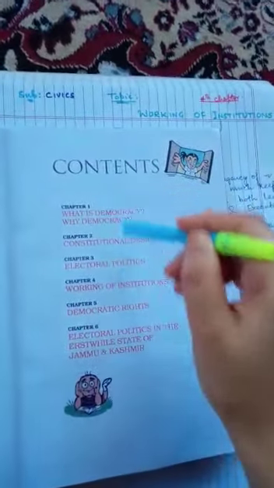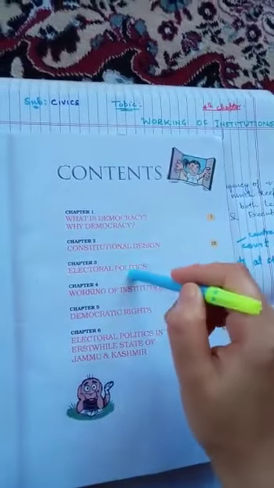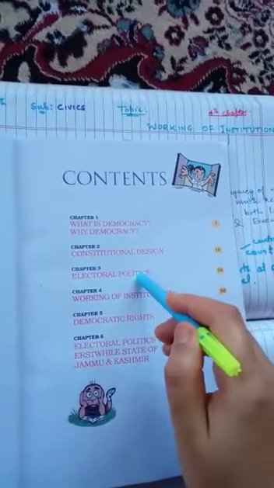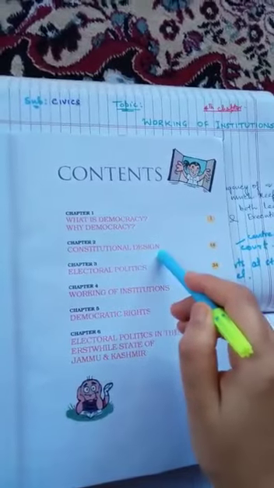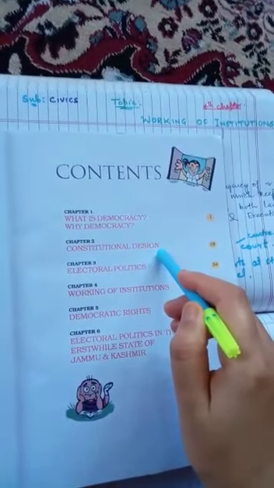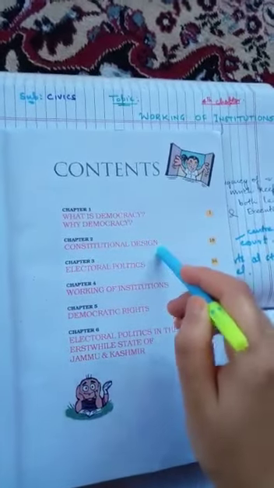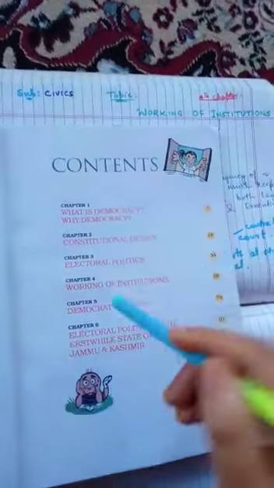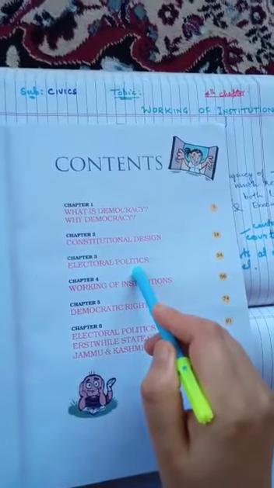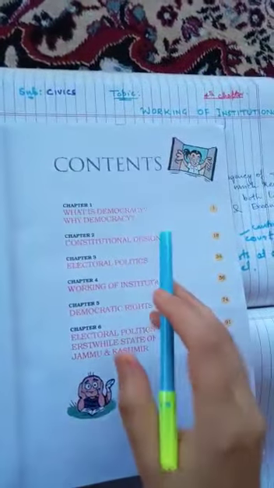These two topics were studied on the international level, but your book focused mainly on India. Electoral politics we have studied in much detail.